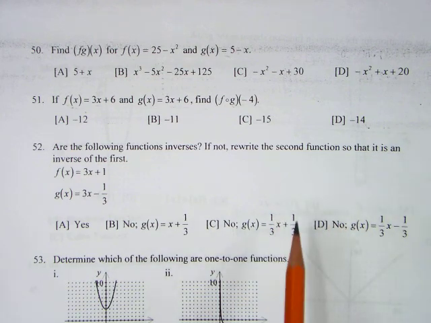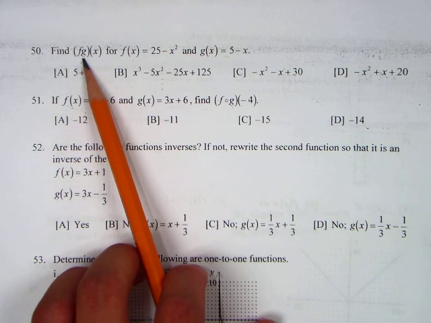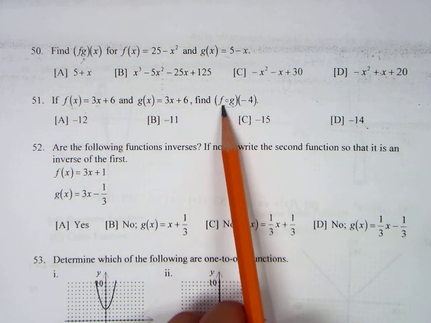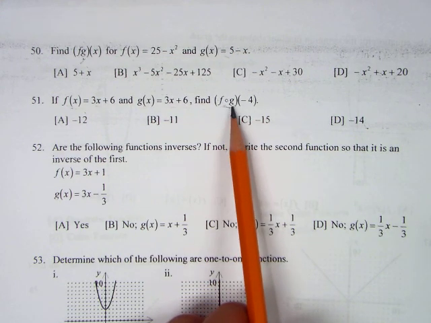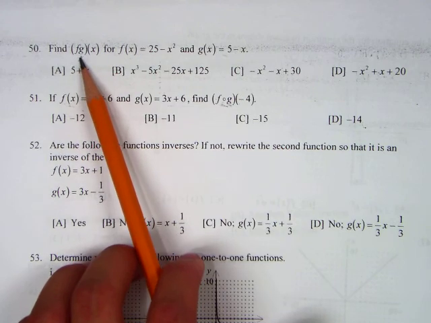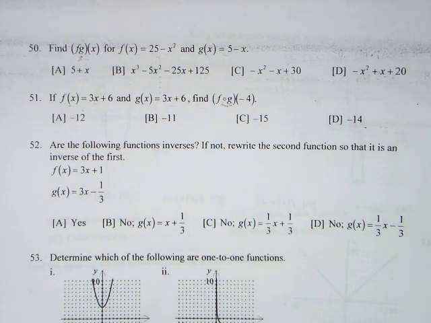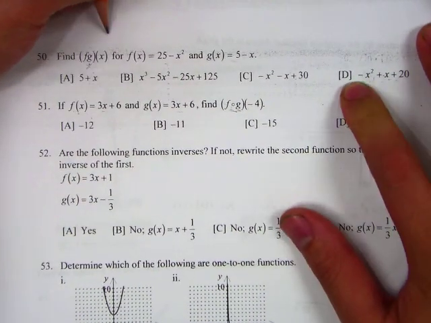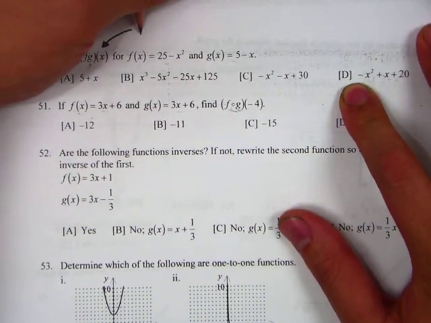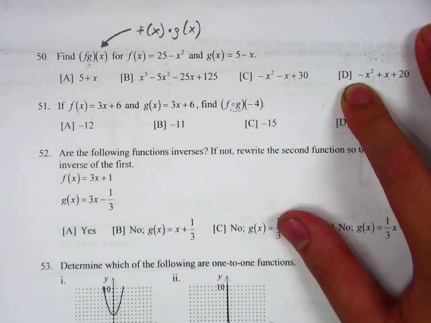Okay, you got to note the difference here in these two problems. You can see right here in this problem, we have f and g right next to each other. And in 51, we have a little dot in between that. When we have them right next to each other, that means we're going to multiply the two functions. So this one means we're going to multiply it. So we're going to have f of x times g of x.